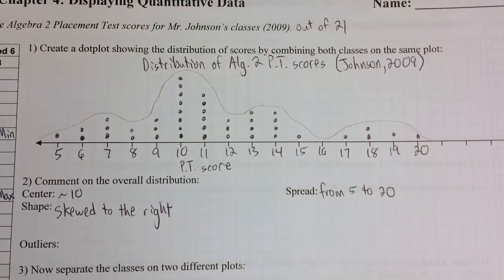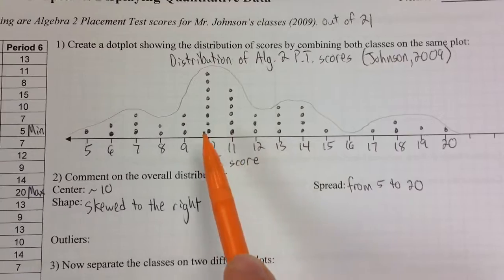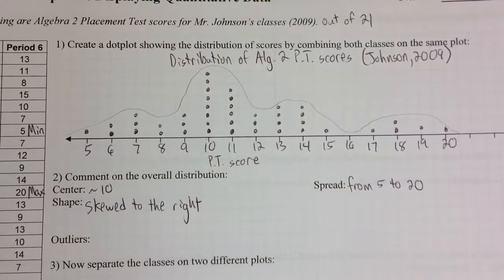That tells me that the bulk of my scores are on the left, and that I have a small percentage of scores that are dispersed on the right. They may be removed, but they're further away from the center than the scores that are to the left of the center. It's hard to articulate skew in my experience.